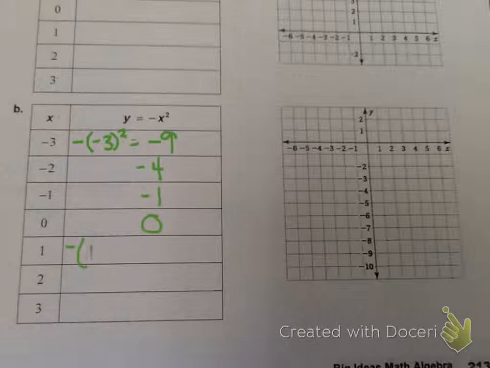Here we have negative 1 squared, so 1 squared would be 1, and the negative makes it a negative 1, negative 4, and negative 9. So when we have a negative x squared term, the points are negative 3, negative 9, negative 2, negative 4, negative 1, negative 1, 0, 0.